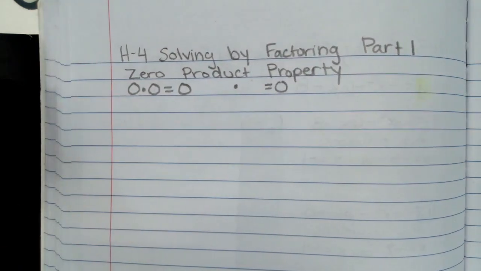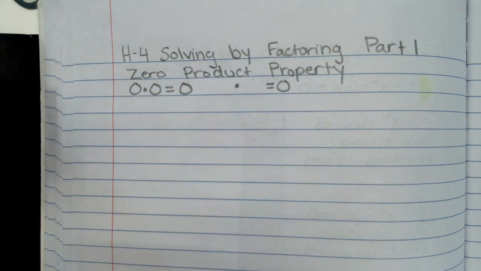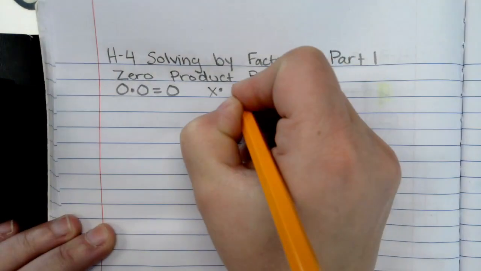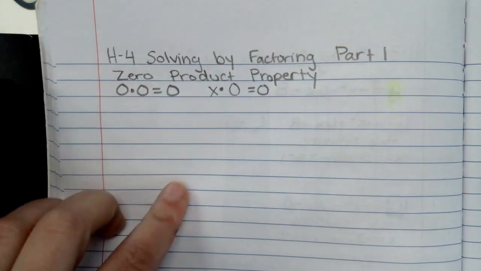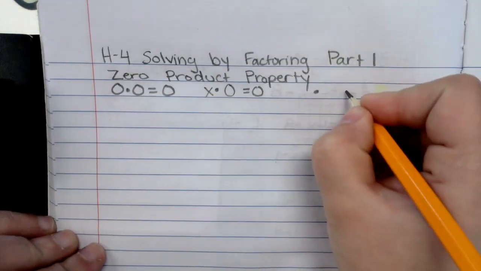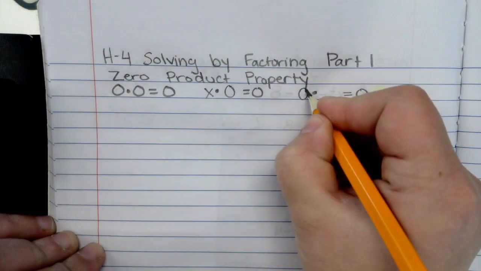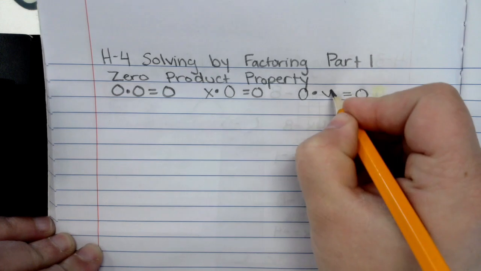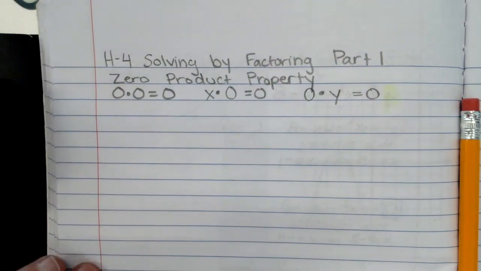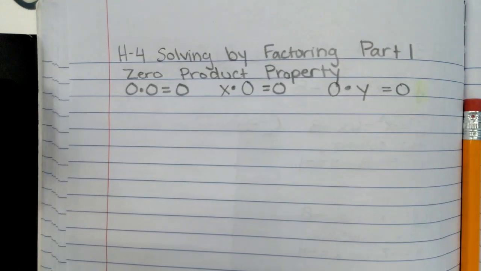And there's also one other one. How else can I multiply to get 0? 0 times anything. I'll change it to y this time just for funsies. You could do x again if you want. So either the first part has 0, 0 times something is 0, or something times 0 is 0. Or both parts are 0. 0 times 0 is 0.